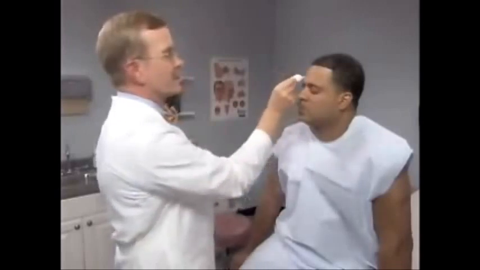Now I'm going to compare the sides. You keep your eyes closed and tell me if they're the same or different. Is this the same as this? Yes.